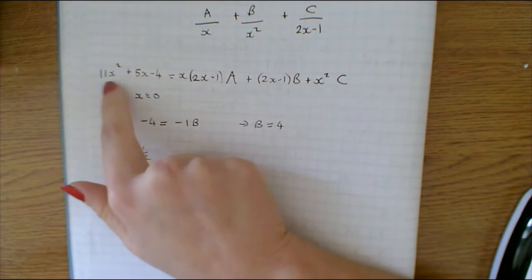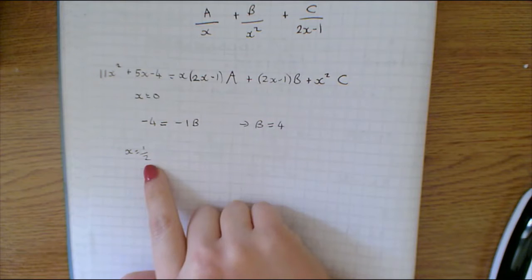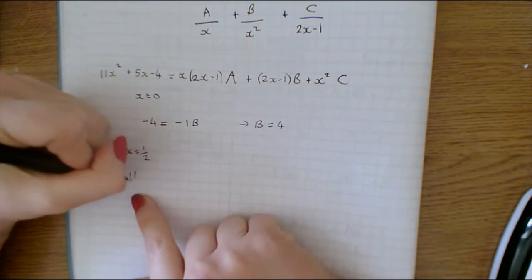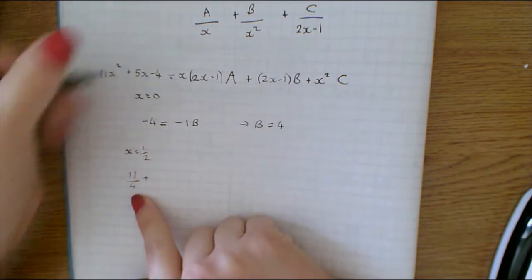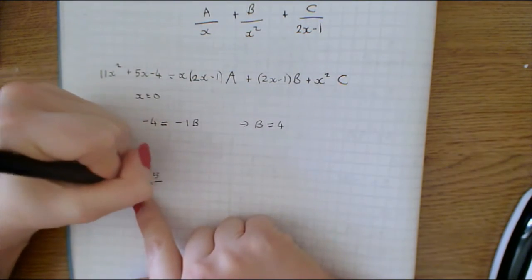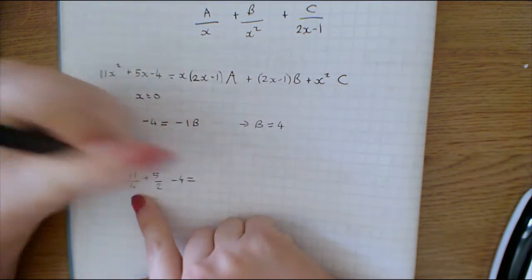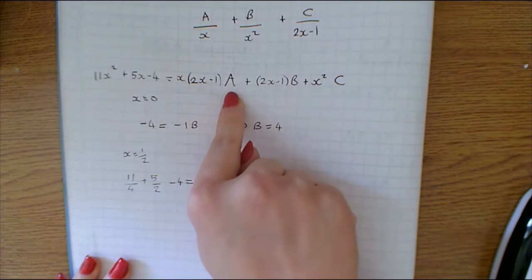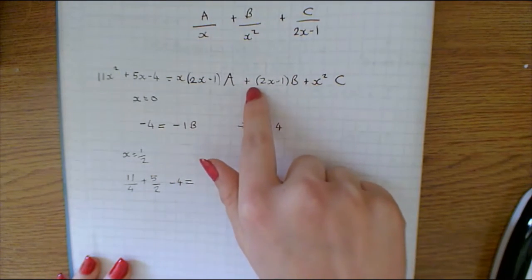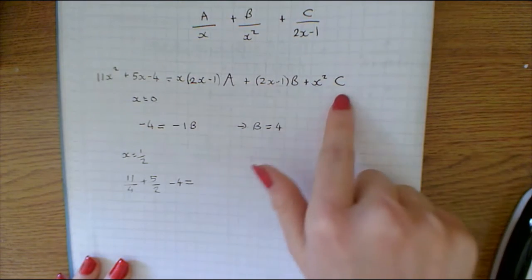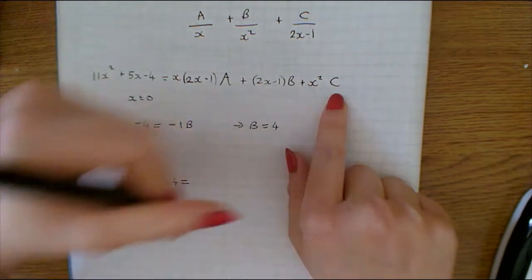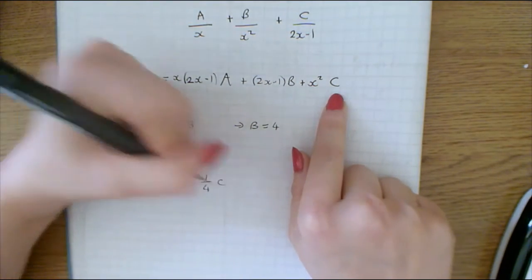So here we have got 11 lots of 0.5 squared, which is 11 lots of 1/4, so it's 11 over 4 plus 5 over 2 minus 4 equals, then this a will become equal to 0. Over here this b will be equal to 0, and then this c, when x is a half, would be worth 1/4 c.